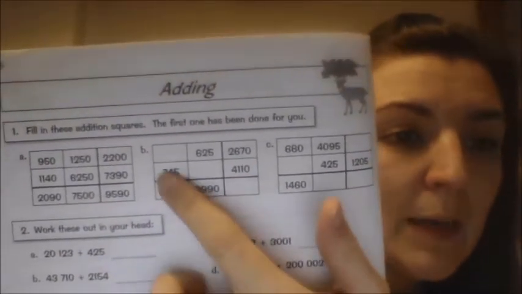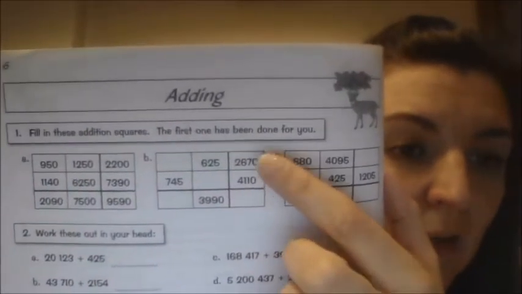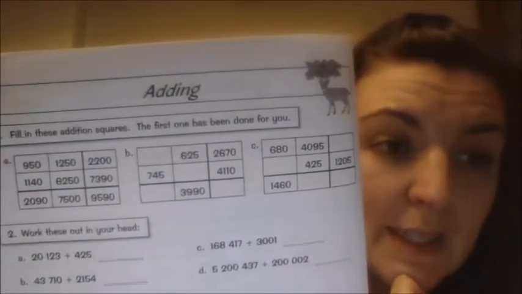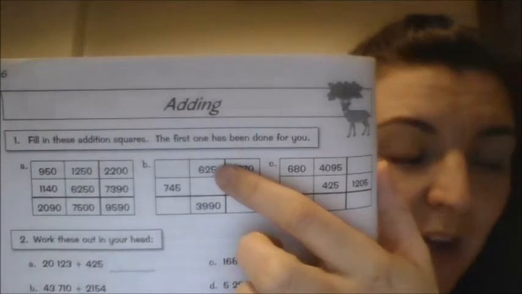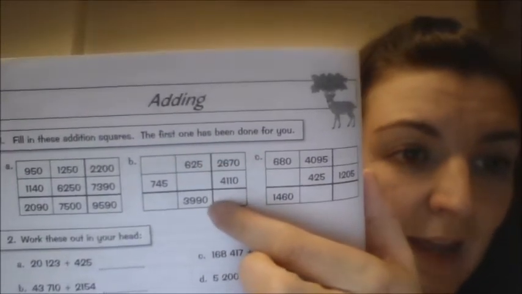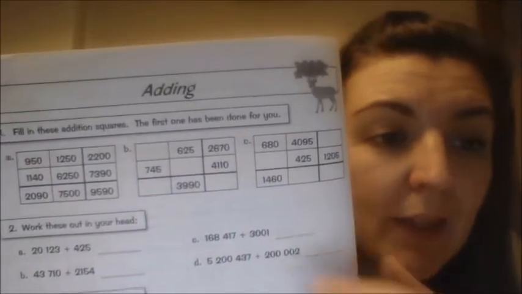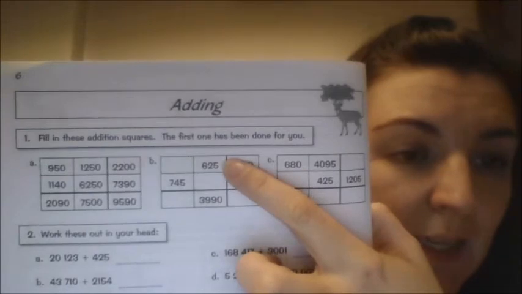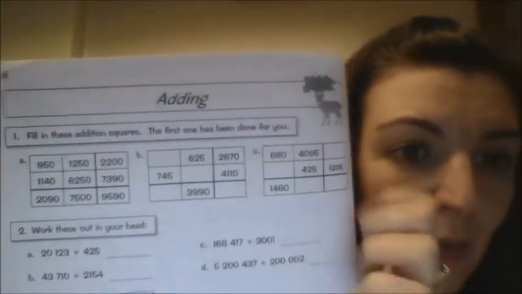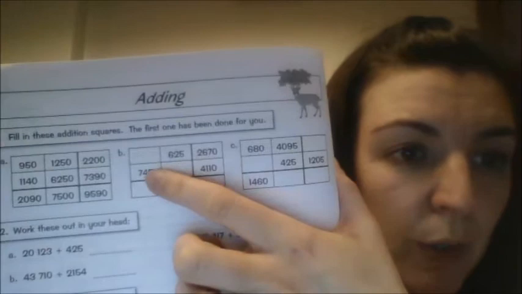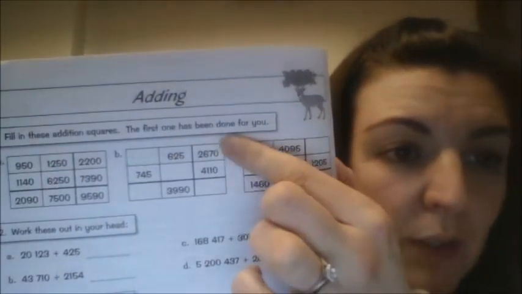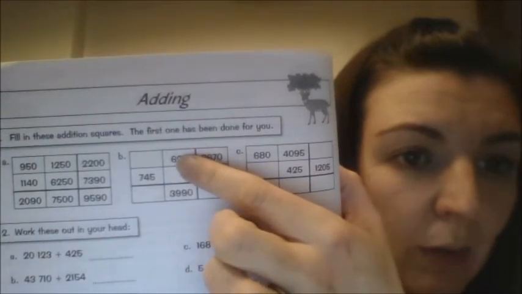Okay, so you've got to use the numbers that you've got in this square to work out the missing numbers. So for example here, you've got these two already in here. So that number add that number will give you that number. So you might have to use a little bit of subtraction today. To work out this one then, you would need to find out 625 plus something is 3,990. So you could do 3,990 take away 625 and that would give you that number there. Once you've got that number, you've got these ones to work out. To work out this one, you would do this number take away this number, and that would give you that one, and then you could add these two together to give you that one.